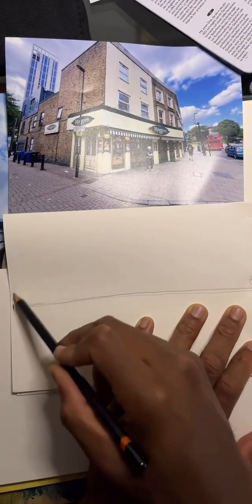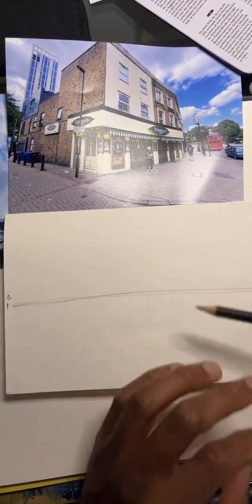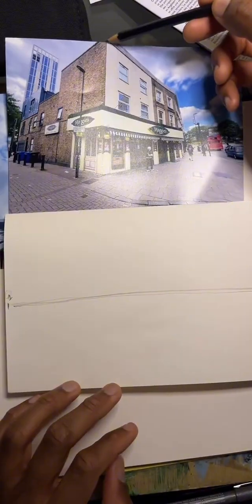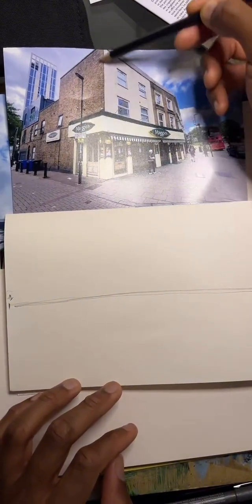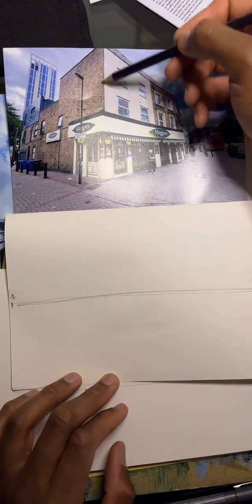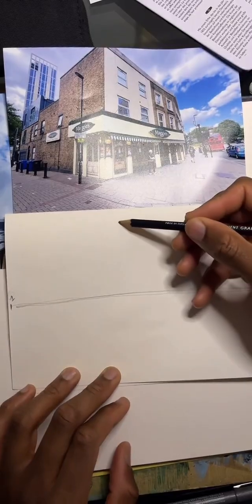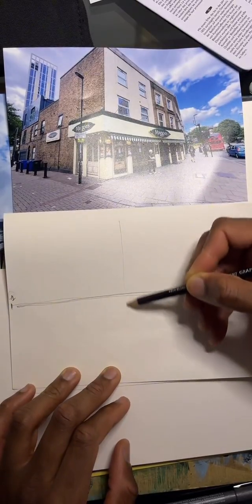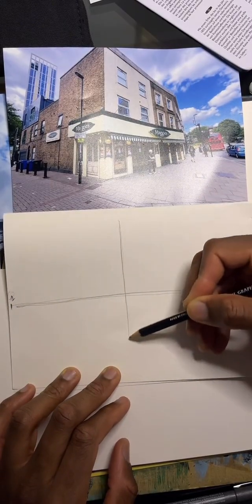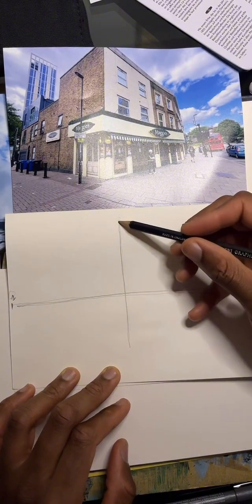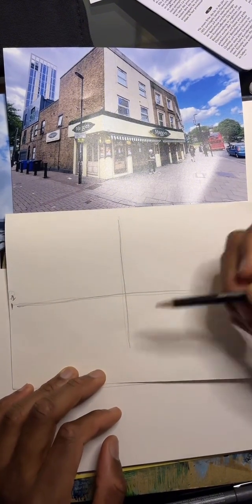So labels 1 and 2 for the vanishing points, okay? And you see now we've got this tall building here. So to represent this line, we're just going to draw one going straight down the middle, yeah? A vertical line going straight down the middle here.